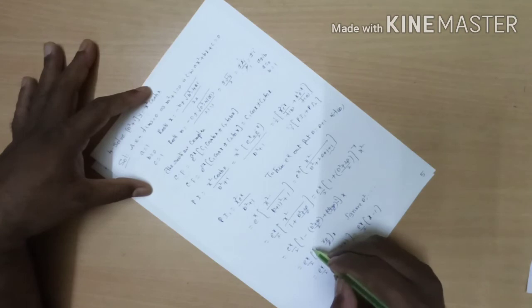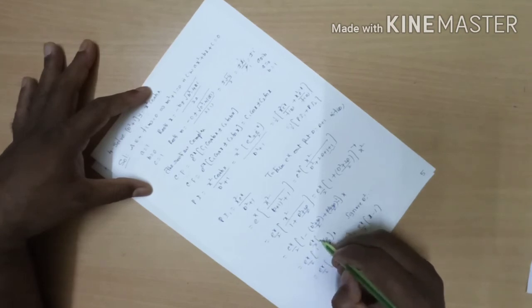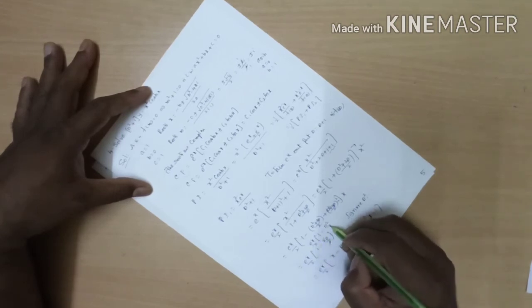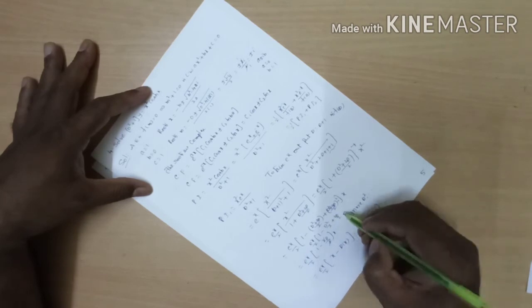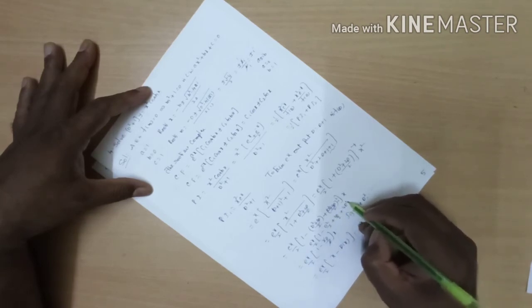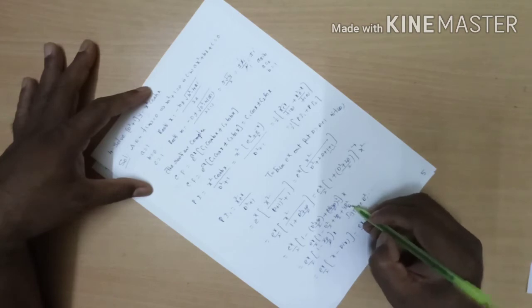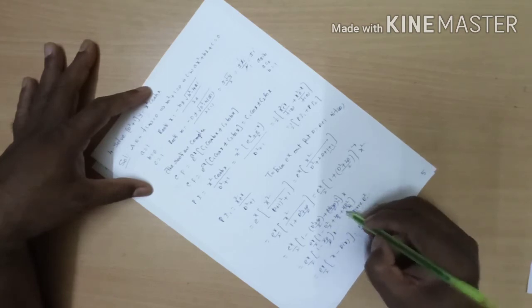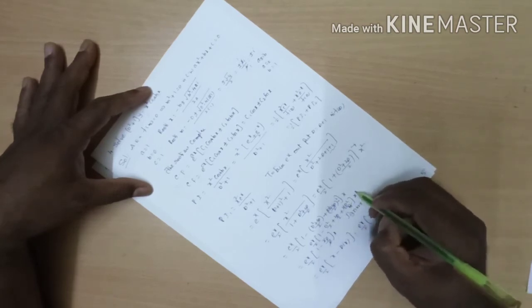Next you can write the terms e^(x/2) into (1 minus D squared by 2 plus 2D by 2 plus 4D squared by 4, that is 4 cancel) into x squared.